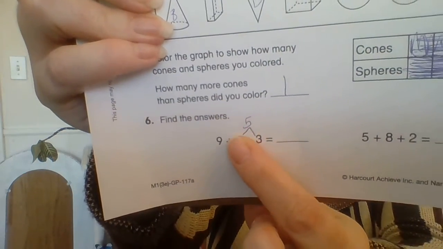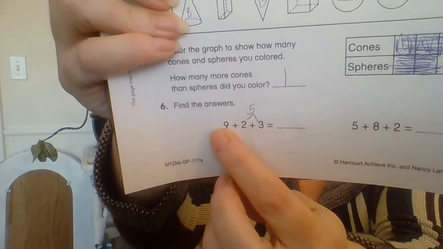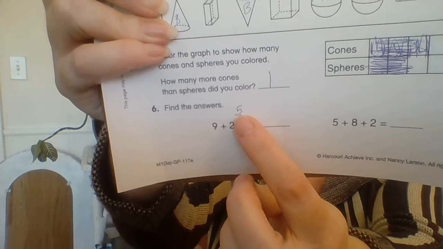The first one says 9 plus 2 plus 3 equals. All right, so I look at that and I think about the math facts that I know. Well, I know that 2 plus 3 is 5. I know that 9 plus 2 is 11. Okay, so you decide which way you're going to go there. I'm going to do 2 plus 3 is 5. A way that I do that for myself is I make this little shape to show that it's these 2 numbers and a 5. So now I know that I need to say 9 plus 5.